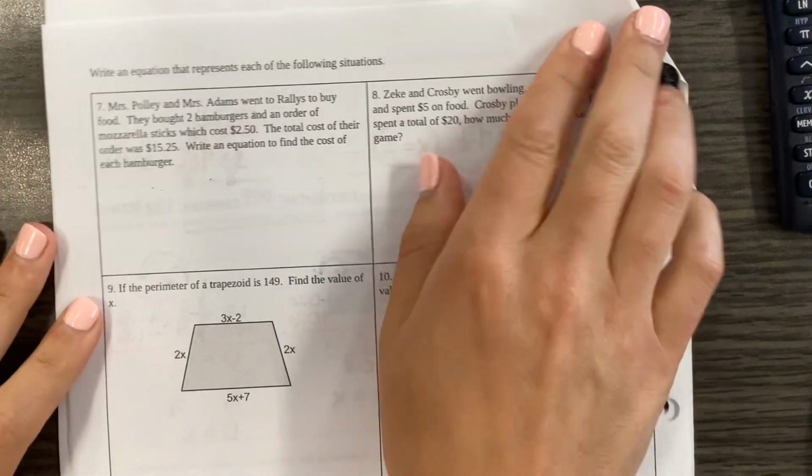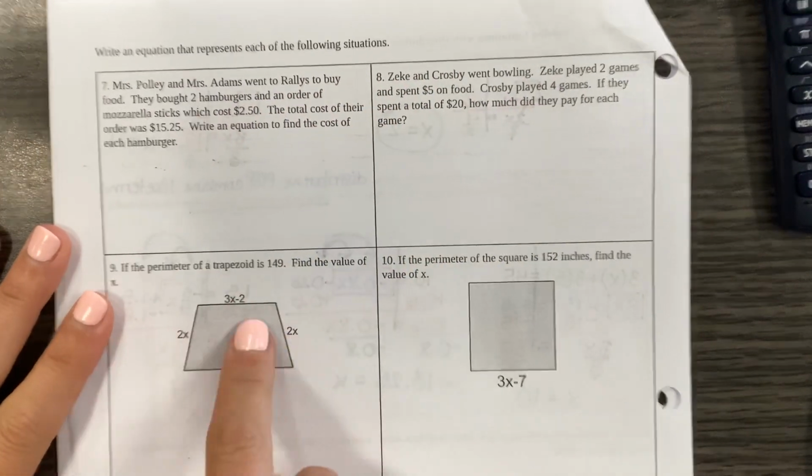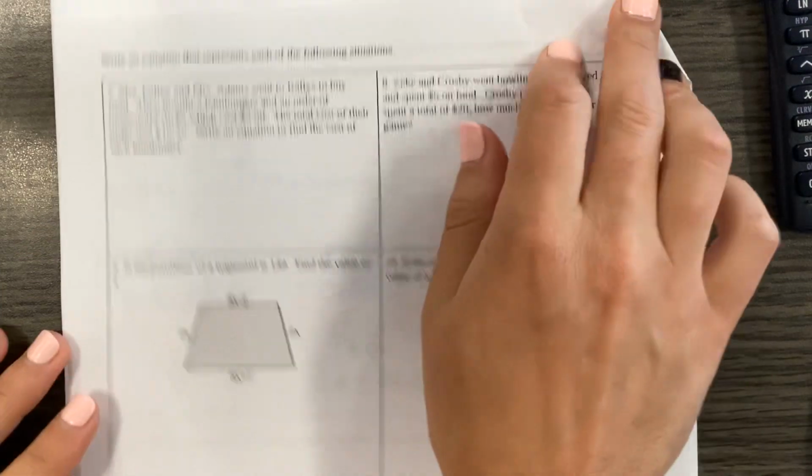Okay, on the back side of our notes, let me flip it over, guys. This is where the application comes in. So you have 2 word problems and you have 2 shapes. So let's talk about these.